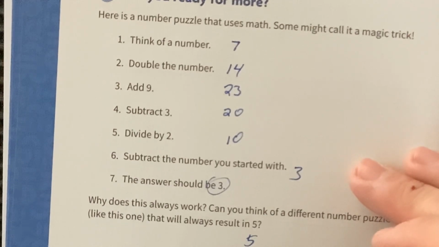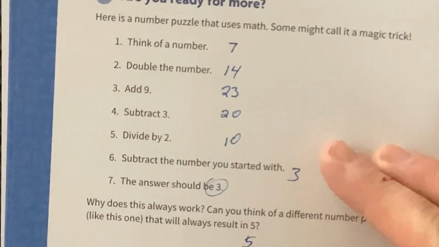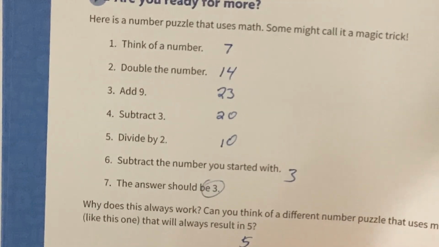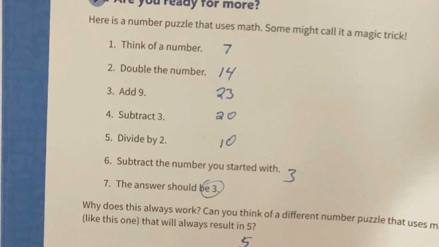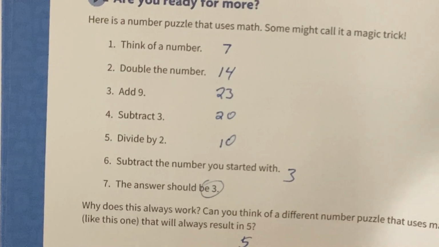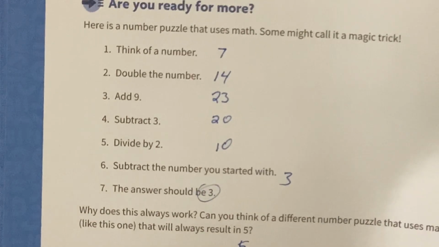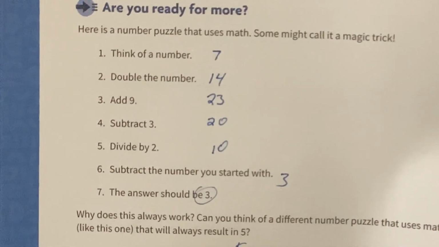Try it. You get negative 2 plus 9, which is 7. All right, so the point is, cool tricks like that happen. No matter what number you pick, you should always end up with 3.